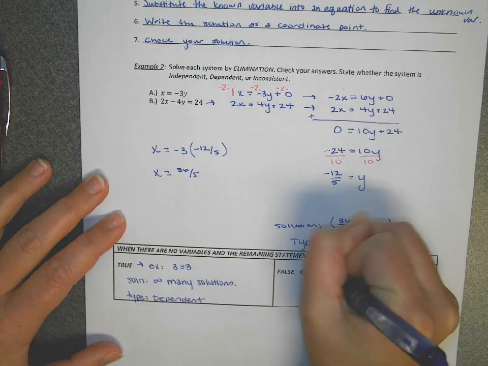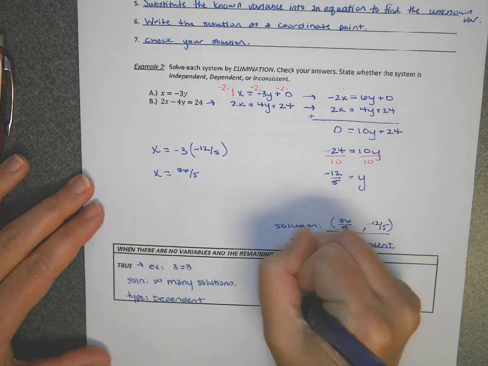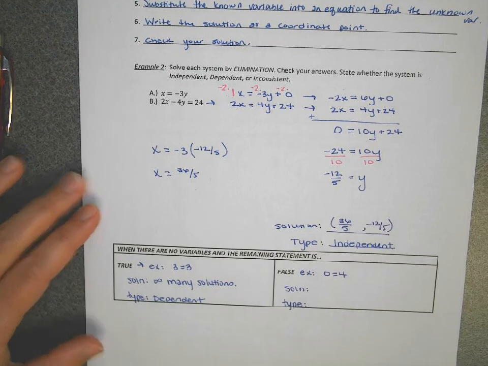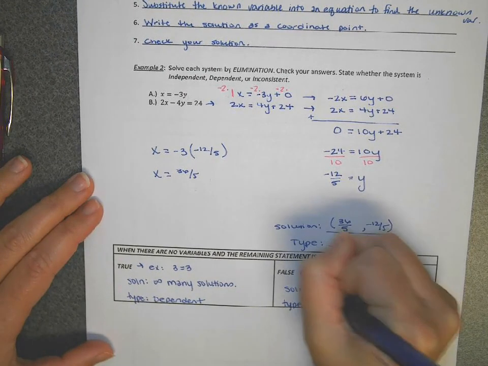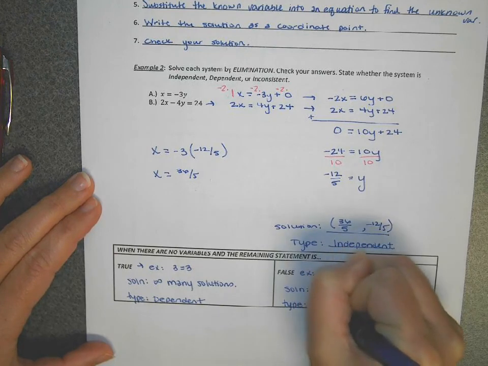If it's false, maybe you had something like 0 equals 4. What is your solution if that's the case? And what is the type if that is the case? No solution. And inconsistent.